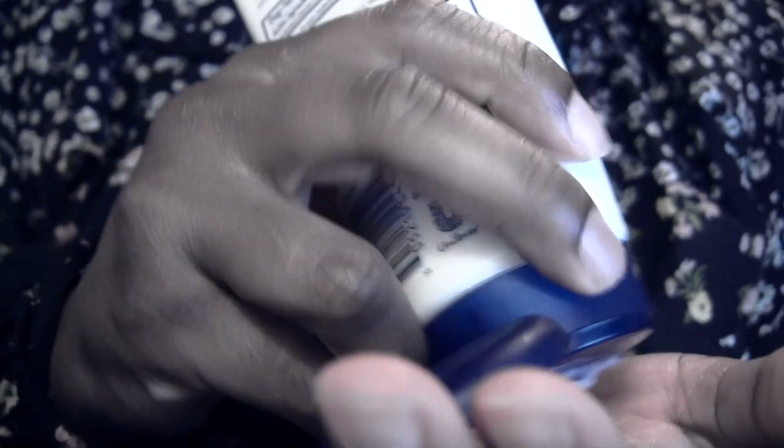Okay. We'll go back to this hand since this is the hand you use dominantly. Okay, I'm gonna get a little bit more. Just a little bit. Okay, now rub it together.